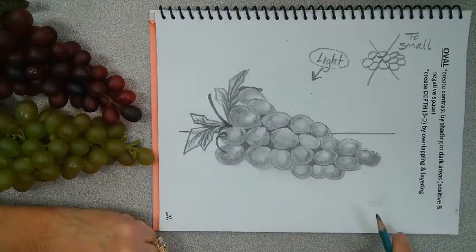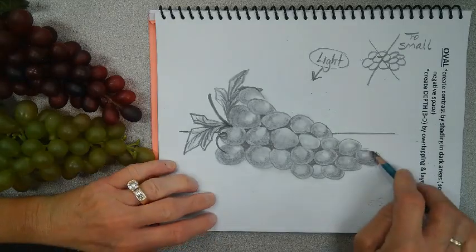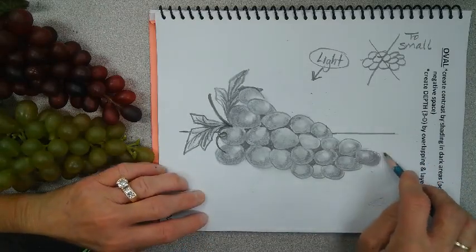So again, contrast, adding some dark near the light is going to give it the illusion of 3D, going to create depth.